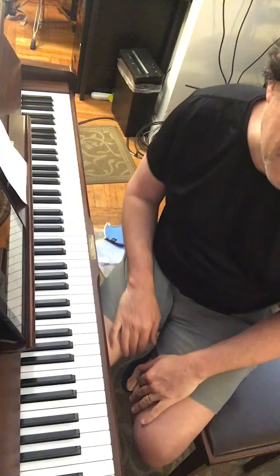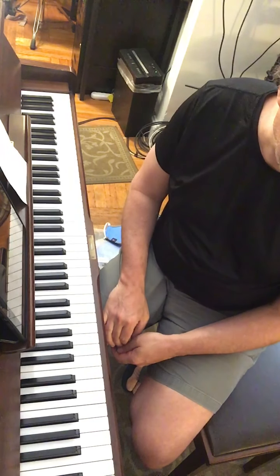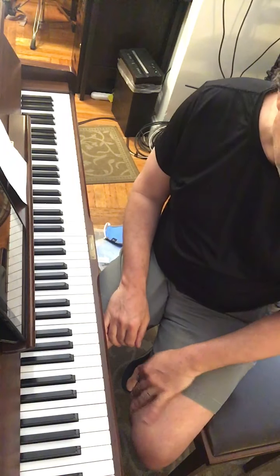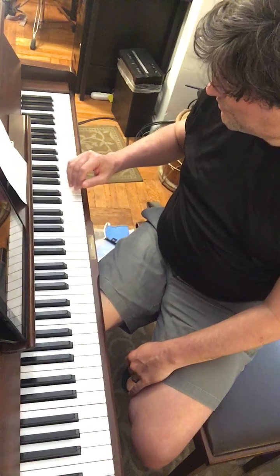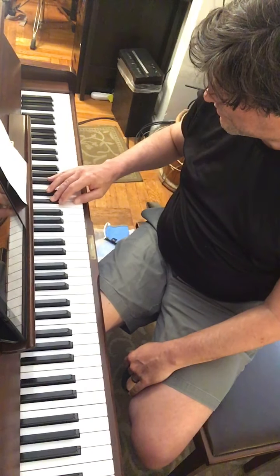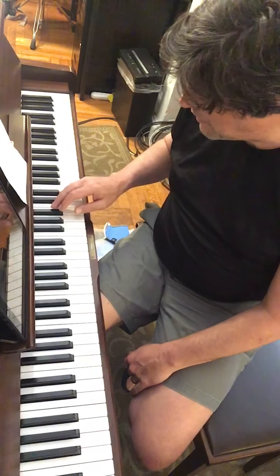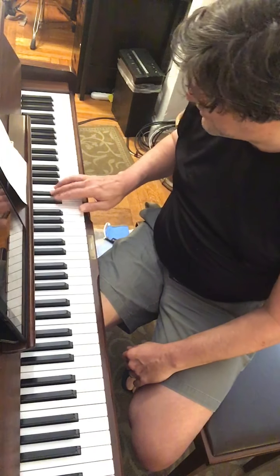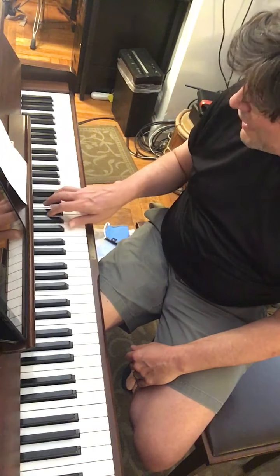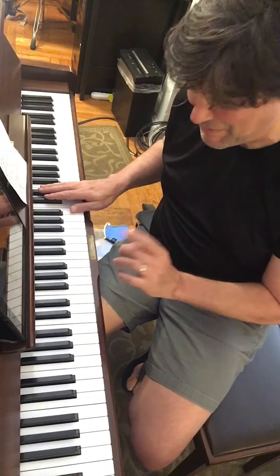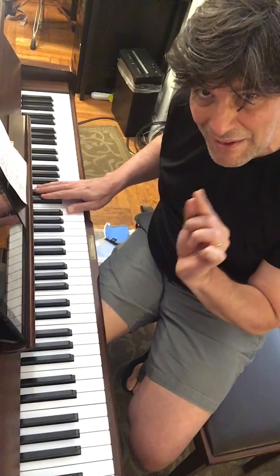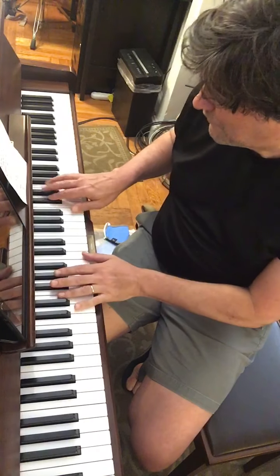Here's a great example of him using a chord. He goes, one. He uses a half step. He goes an eighth note rest and 1.